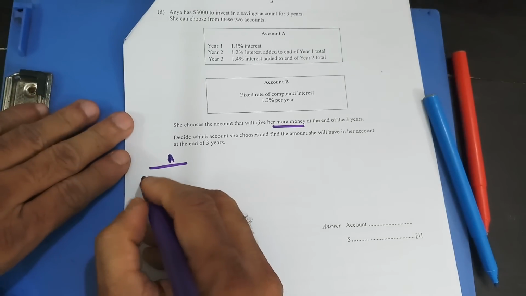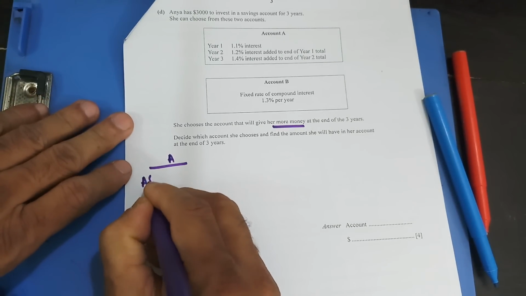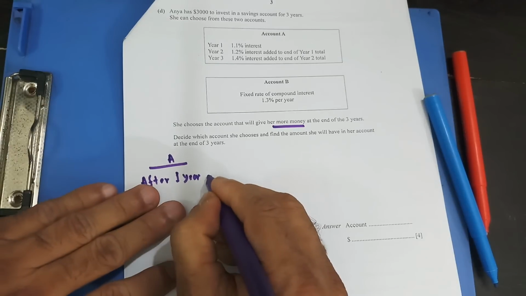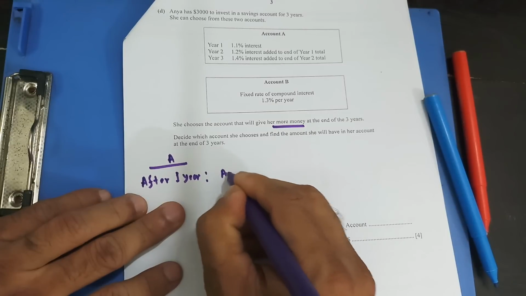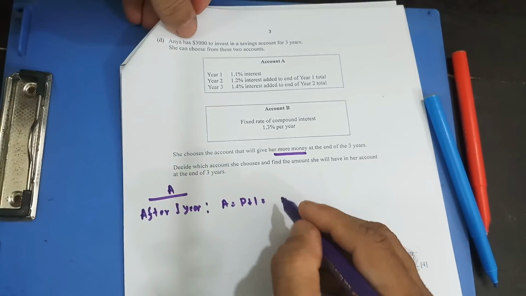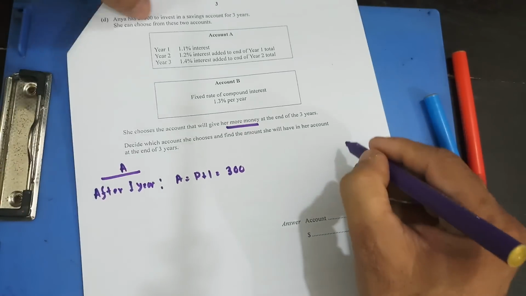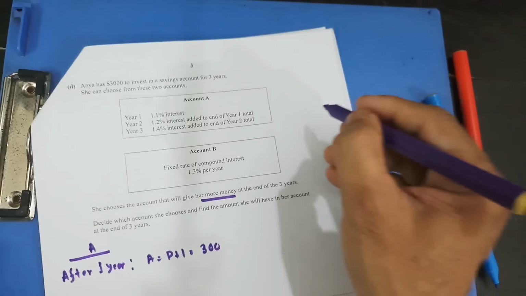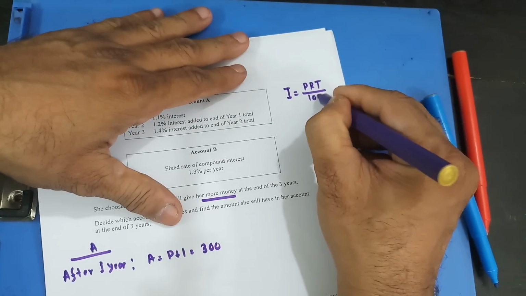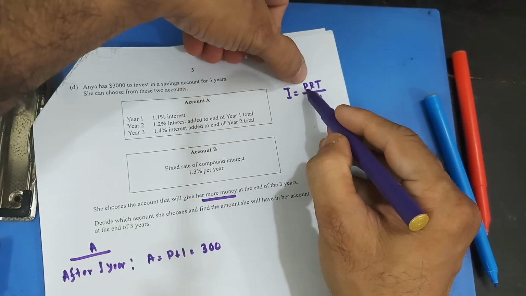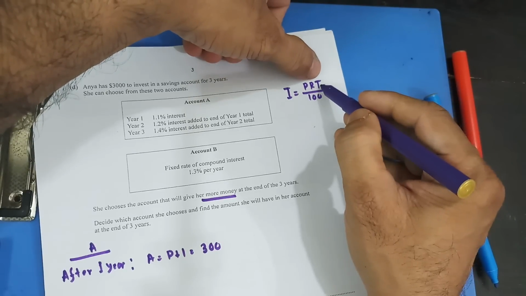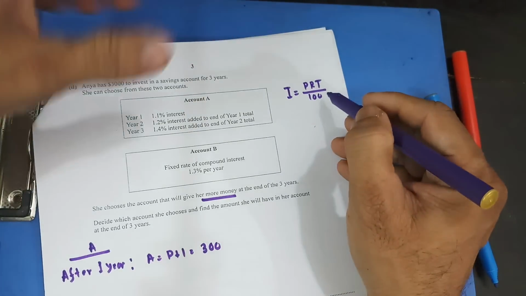Okay, so after 1 year, what would be her amount? Amount is going to be principal plus interest. Now principal is $3,000, and the formula for interest I is PRT over 100 for simple interest. P means principal, R is rate per annum, T is the time in years, and 100 is for percentage.